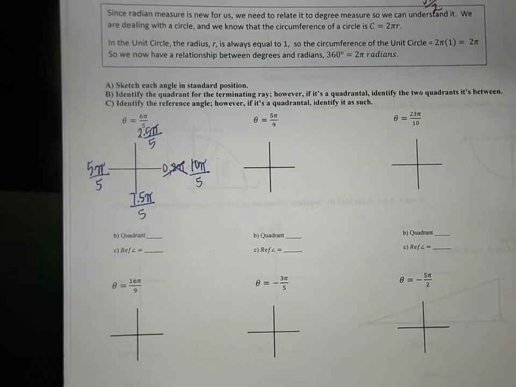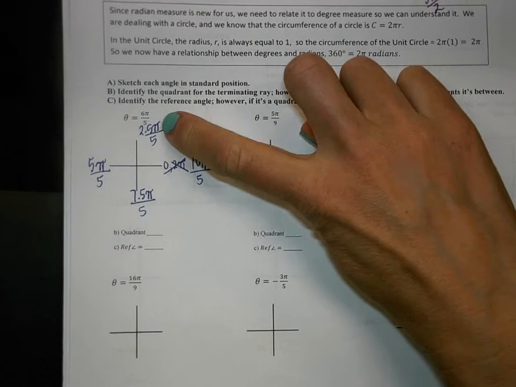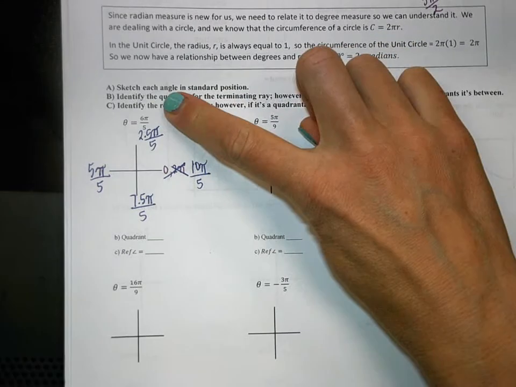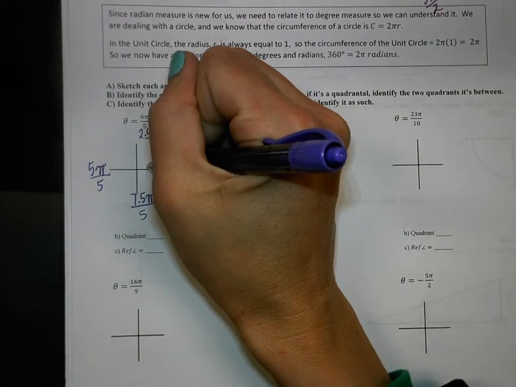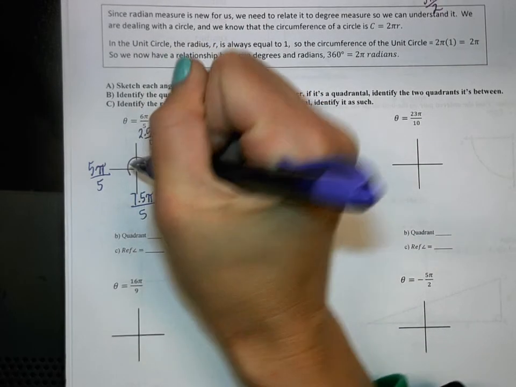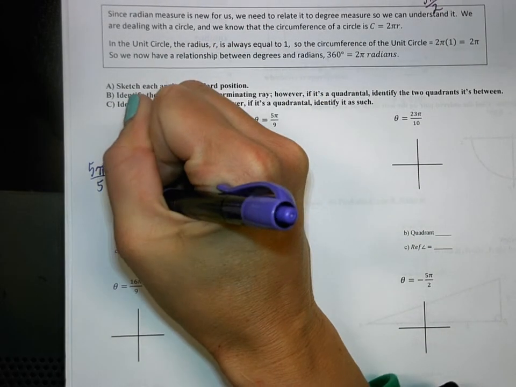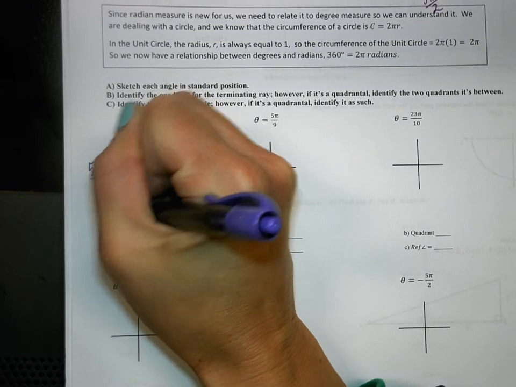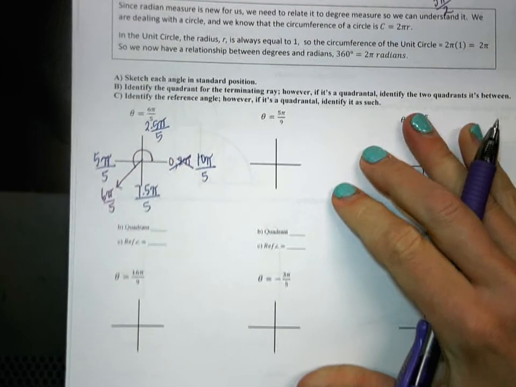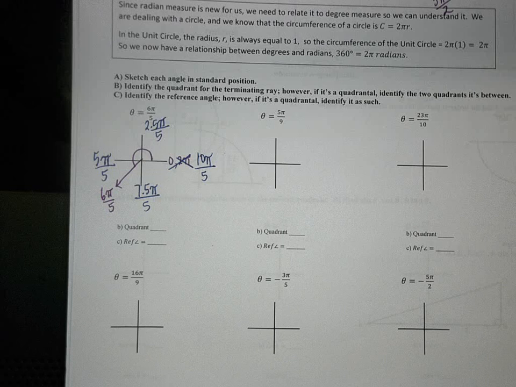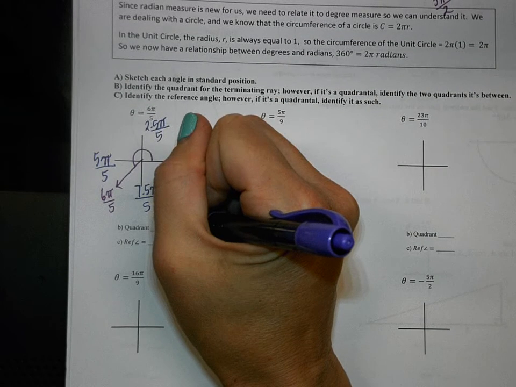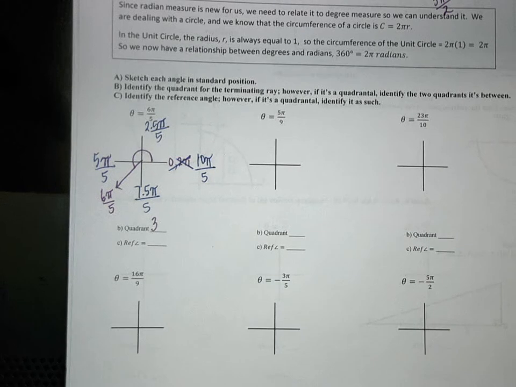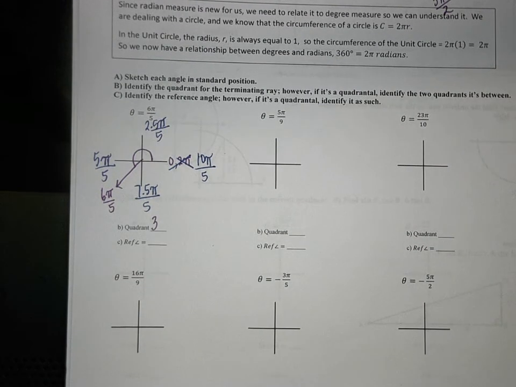Make sense? Okay, so when we are drawing the angle in standard position, which quadrant will 6 pi over 5 be in? Very good. 3 is correct. So we're just going to draw that. We're going to make our line, and we're going to call this 6 pi over 5. Everybody okay so far? We know that's in quadrant 3. They want to know the reference angle.